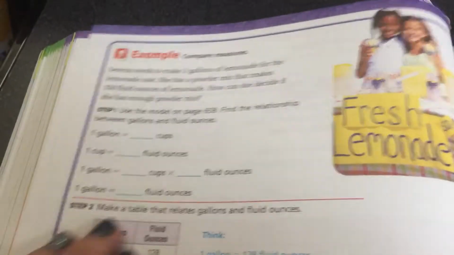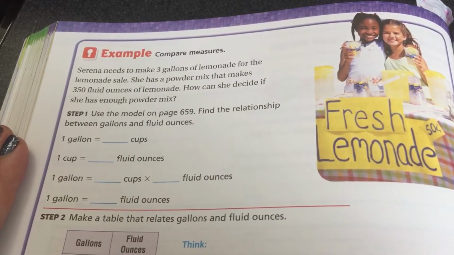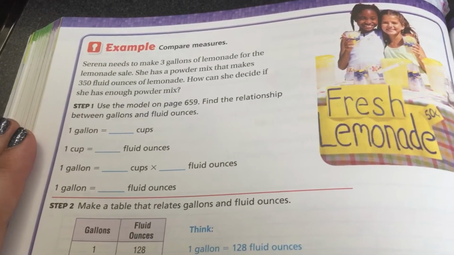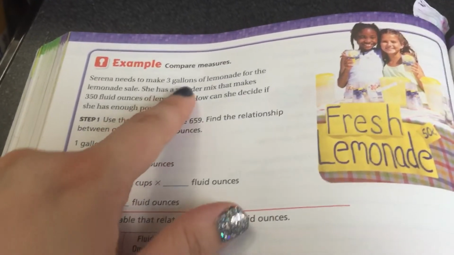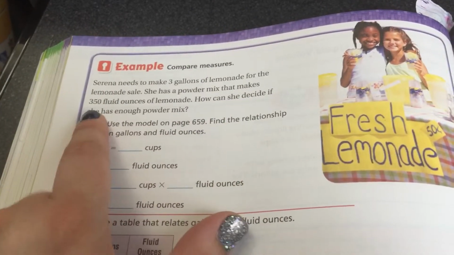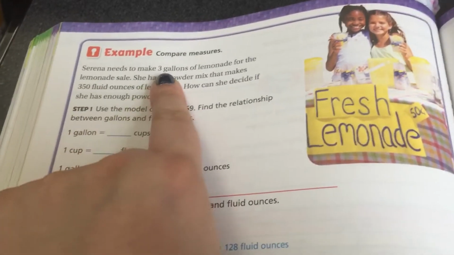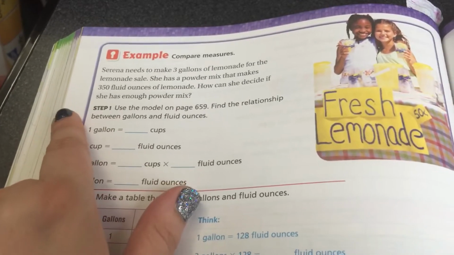So it says Serena needs to make 8 gallons of lemonade for the lemonade sale. She has a powder mix that makes 350 fluid ounces of lemonade. How can she decide if she has enough powder mix? So it says that she needs 3 gallons, and she only has 350 ounces. So we're going to turn these gallons into ounces so we can compare and see if she has enough.